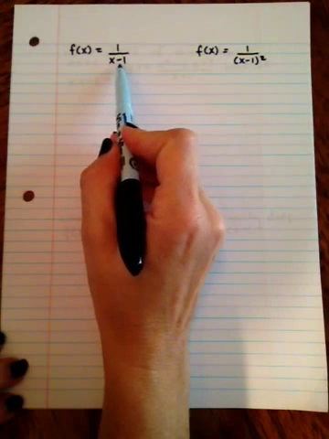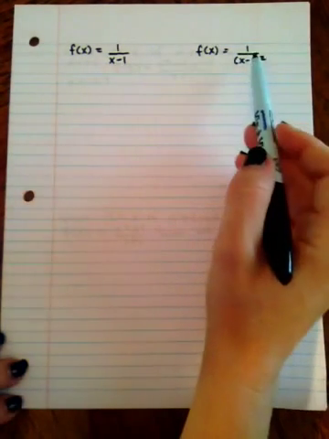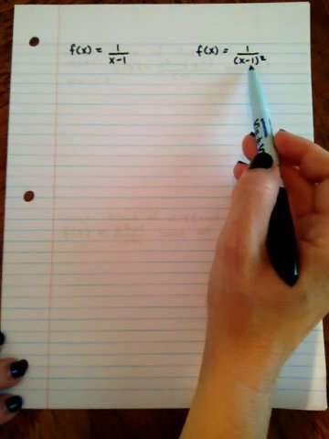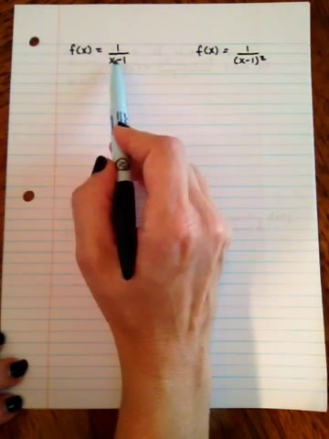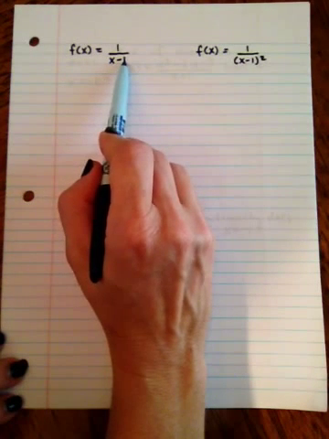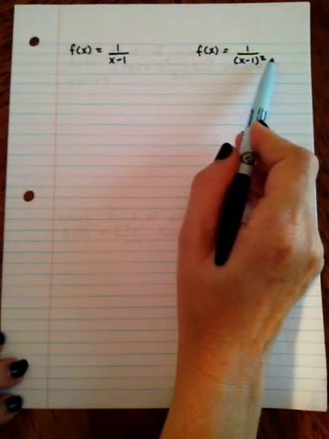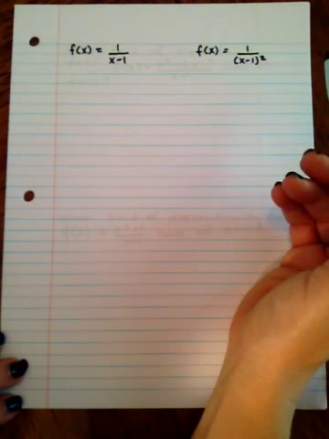For this video, we're going to start looking at vertical asymptotes. So I'm going to take two functions, f of x equals 1 over the quantity x minus 1 and f of x equals 1 over the quantity x minus 1 squared. Now for both of these, something bad is happening at 1, because if you plug in 1, 1 minus 1 is 0, 0 squared is 0, and dividing by 0 is a bad thing.